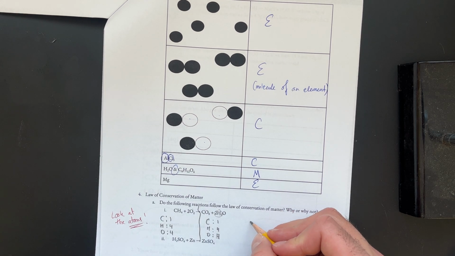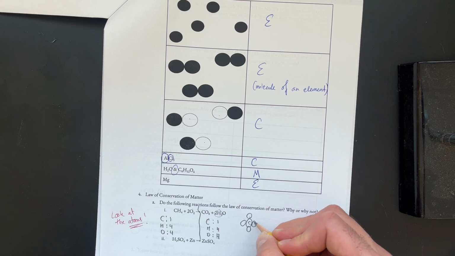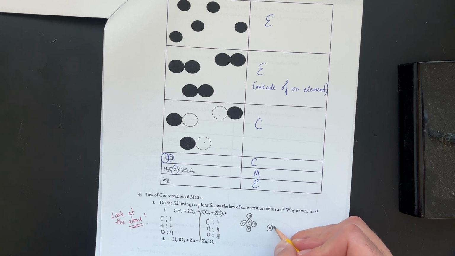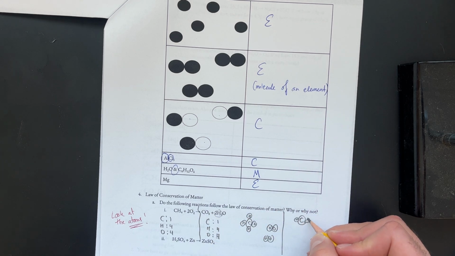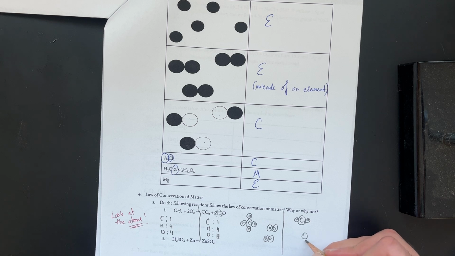So you can say, okay, well, I have C, H, right? And then O2, I have 2 of them, right? And then here we have CO2, CO, and then we have 2 H2O.